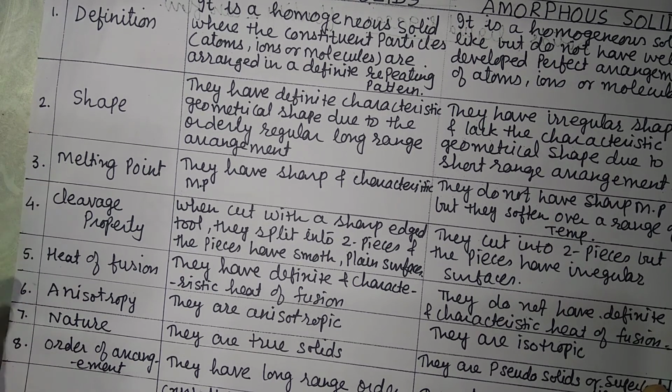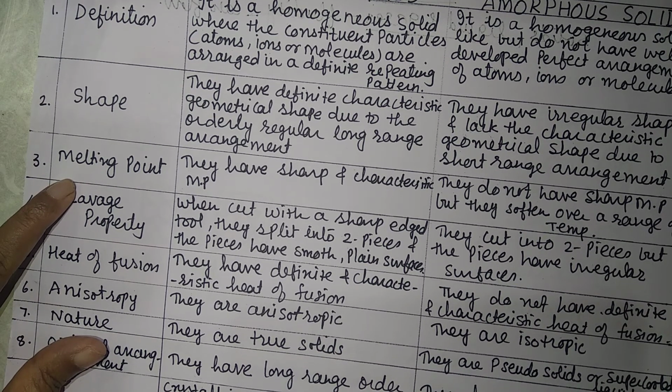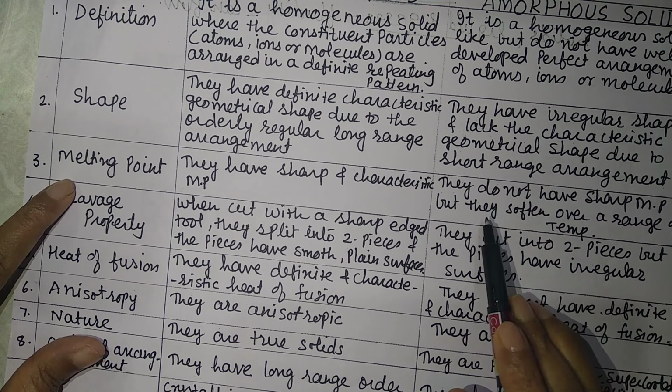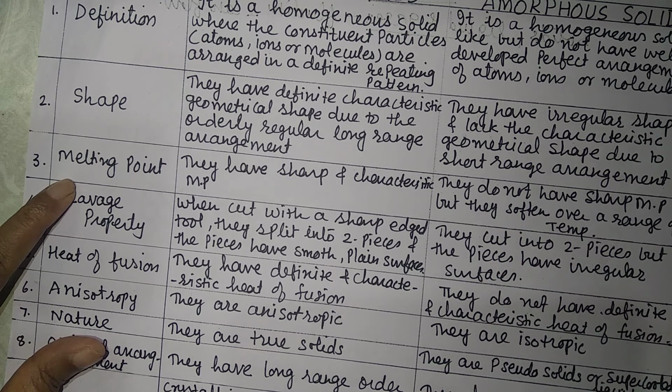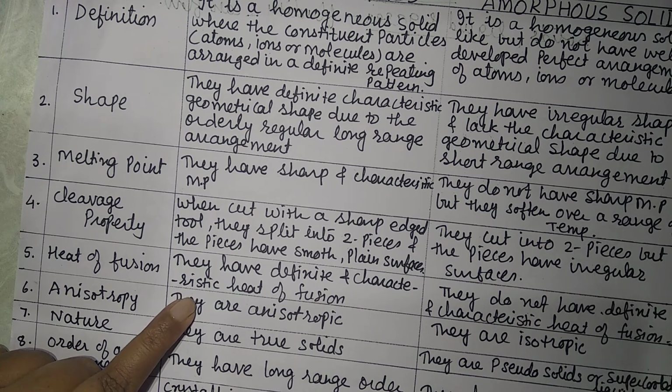Next is melting point. You know that they have sharp and characteristic melting point. Here characteristic means, student, any pure solid substance has a fixed melting point, and it is the characteristic of that substance. While amorphous solids do not have sharp melting point and so they soften over a long range of temperature. As I said, if melting point is sharp, it will have a definite characteristic heat of fusion also. While amorphous solids do not have characteristic heat of fusion.